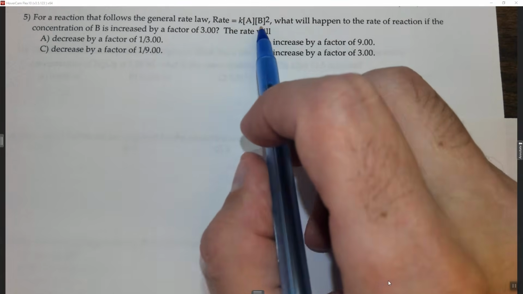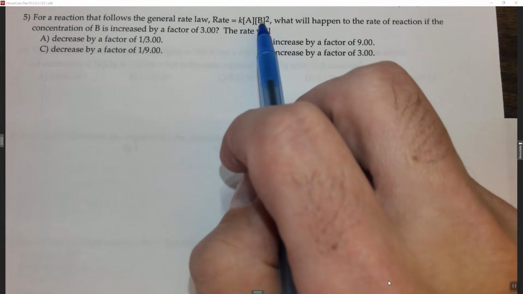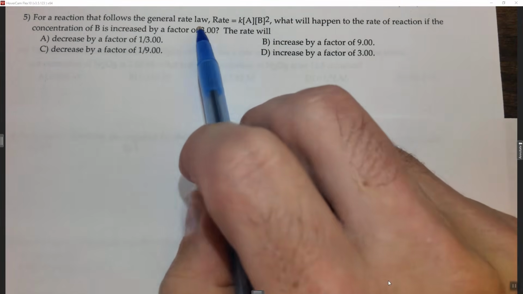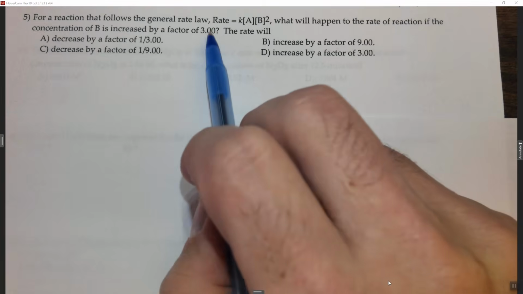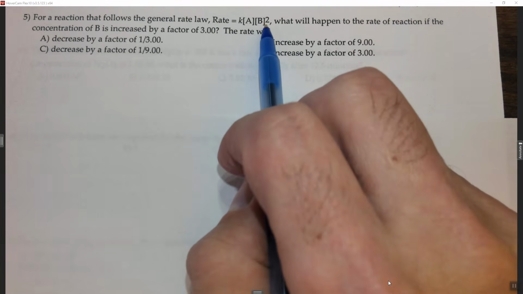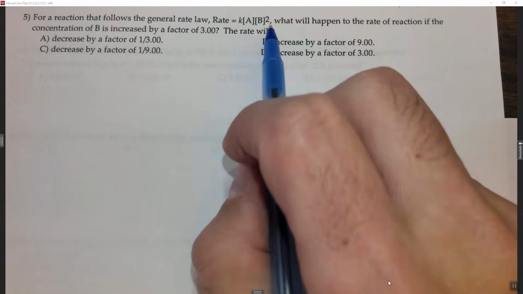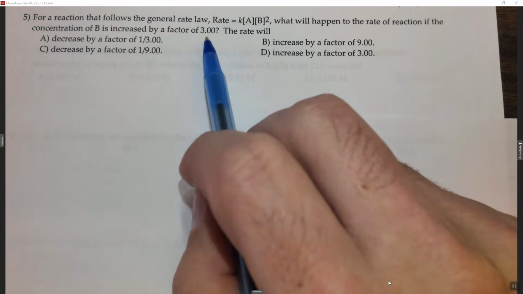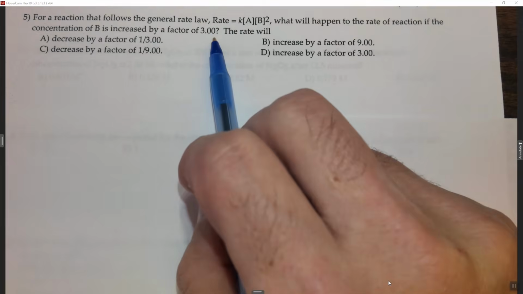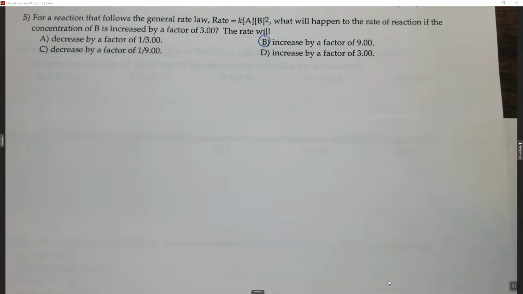So if we look at B, it says the rate is dependent on the concentration of B squared. So if we triple the concentration of B, the rate will increase by a factor of 9. Why? Because 3 squared is 9. So if it's second order with respect to B, when you triple the concentration, you'll get 3 squared or 9 times faster increase in the rate.